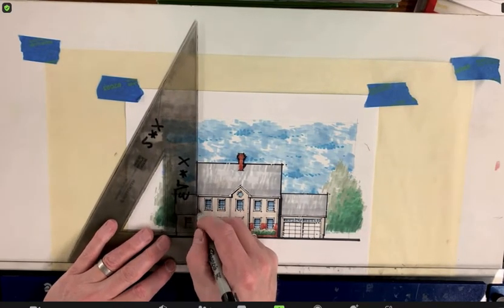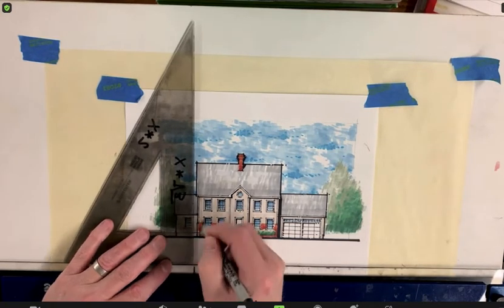I'm going to double line that just to make it stand out a little bit.